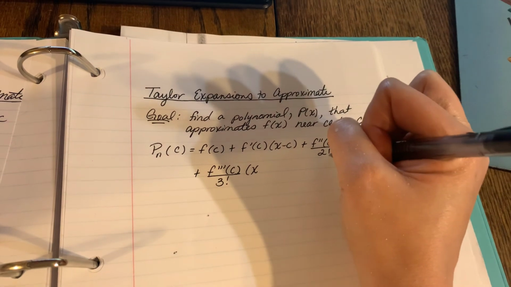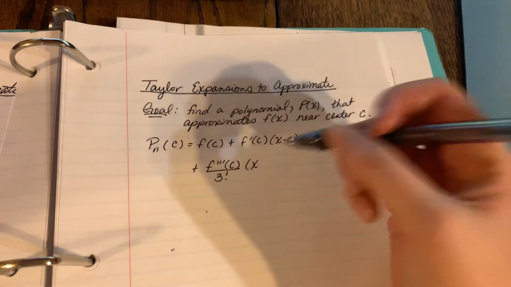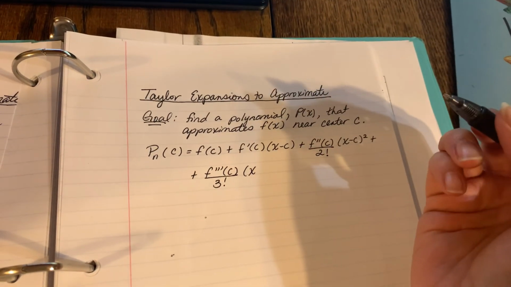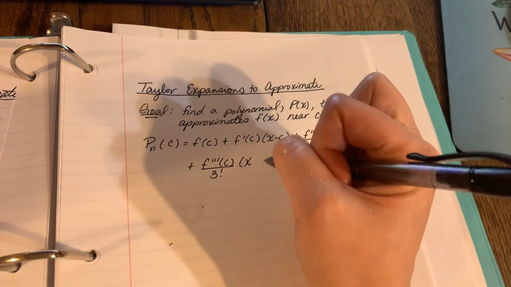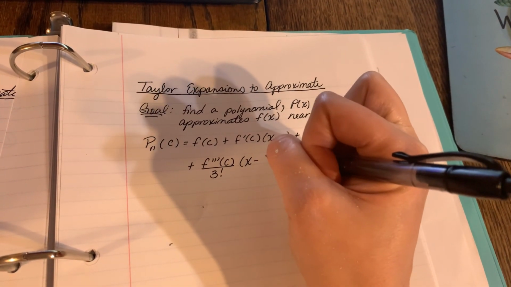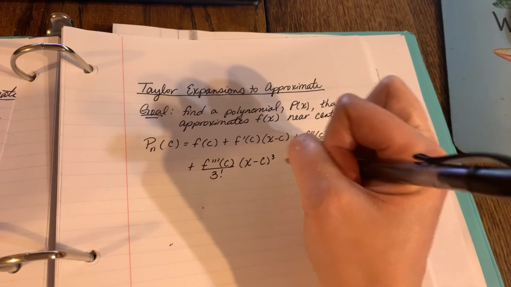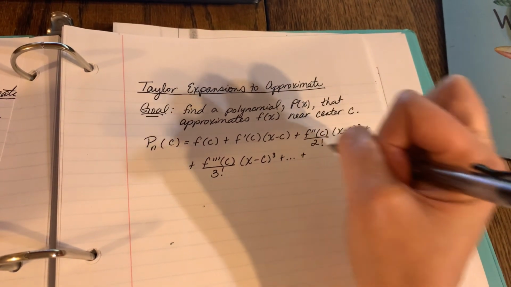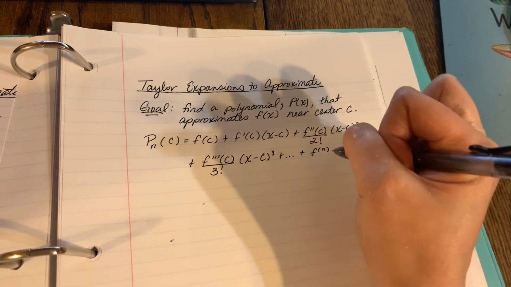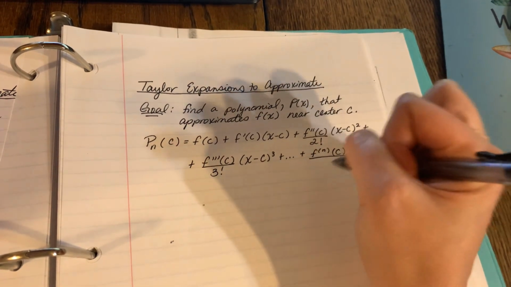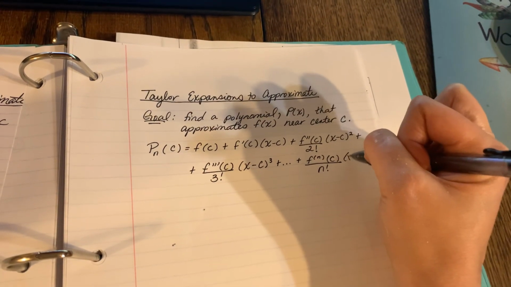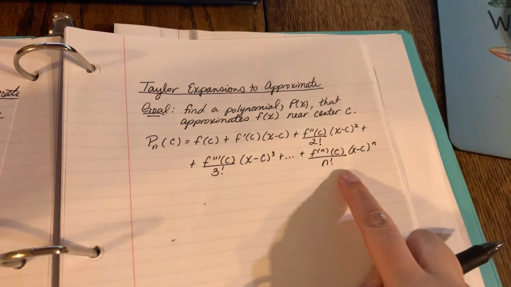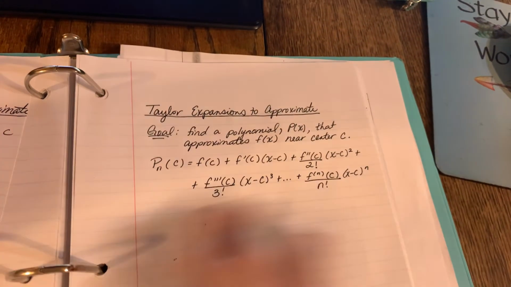And this is 2 factorial, right? Which is 2. And this one's 1 factorial. Okay. x minus C cubed. And then here is the part that we really care about. It's just this formula over and over again. All right, let's do an example.